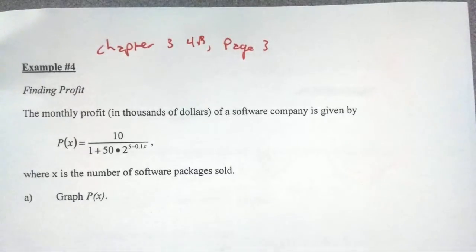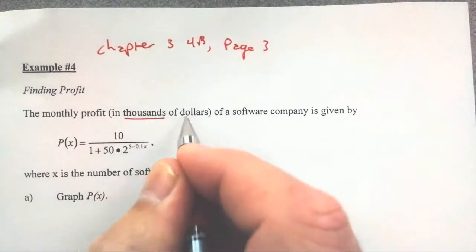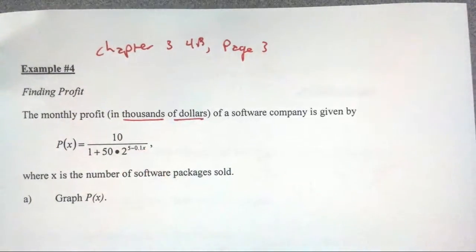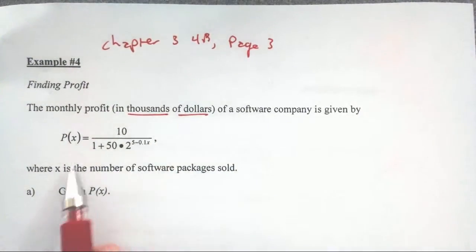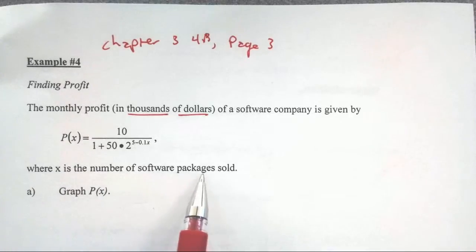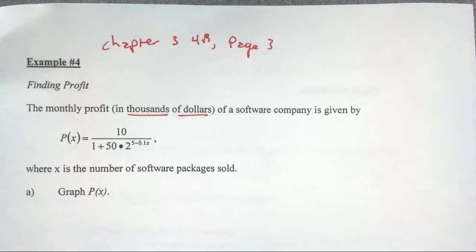Okay, welcome back. I guess I should say again, this is the third page of Chapter 3, 4B, and we'll go through this on a nice real-world problem here. Here we have a monthly profit in thousands of dollars. Boy, I can bet that's going to come back and haunt us if we're not careful. Of a software company is given by this, where X is the number of software packages sold.